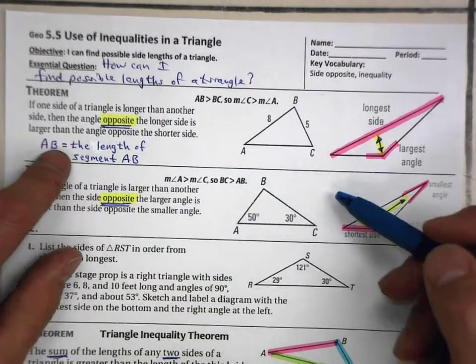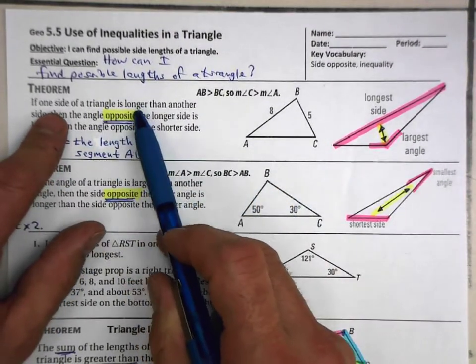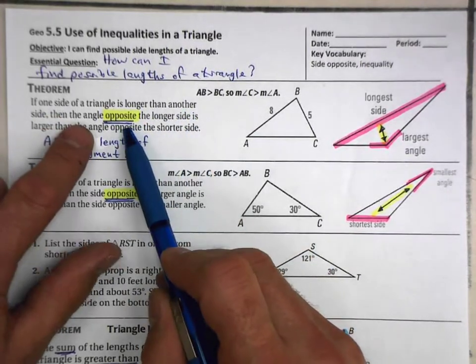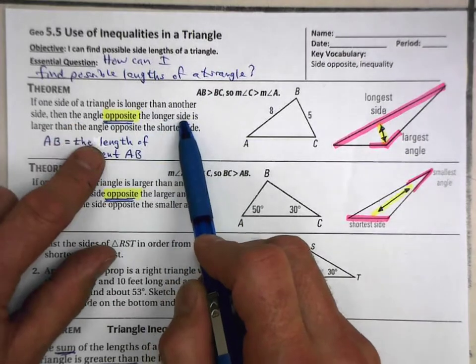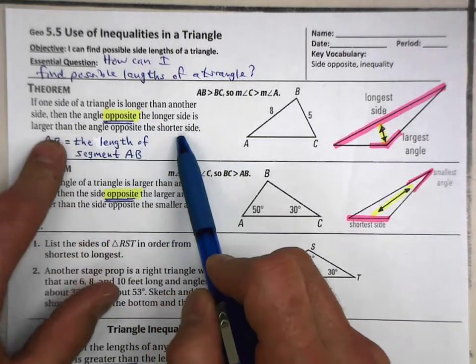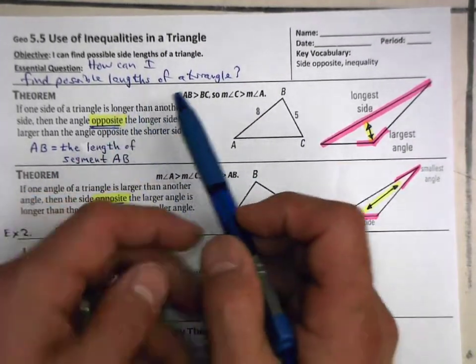Let's start with this basic theorem that says that if one side of a triangle is longer than another side, then the angle opposite of the longer side is larger than the angle opposite of the shorter side. So the key word there is opposite.